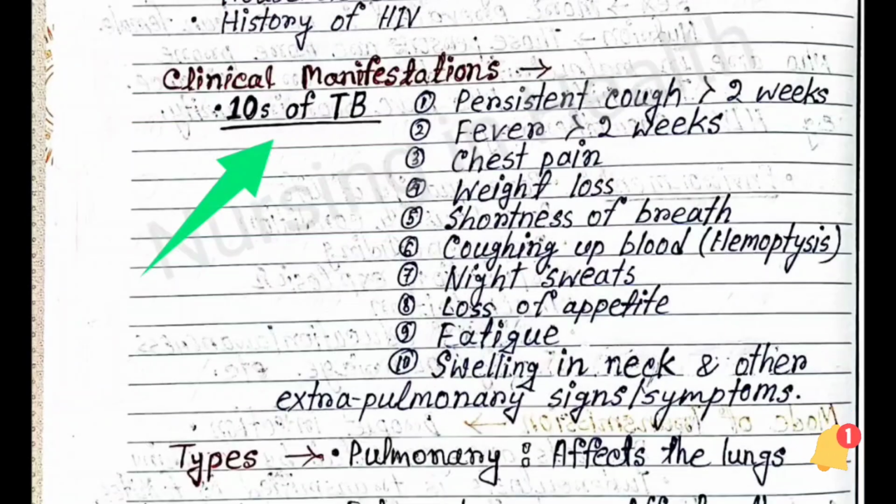Now we will learn about clinical manifestation. First, the 10 S of tuberculosis: persistent cough more than 2 weeks, fever more than 2 weeks, chest pain, weight loss, shortness of breath, coughing up blood or hemoptysis, night sweats, loss of appetite or anorexia, fatigue, swelling in the neck or other extrapulmonary sign or symptom.